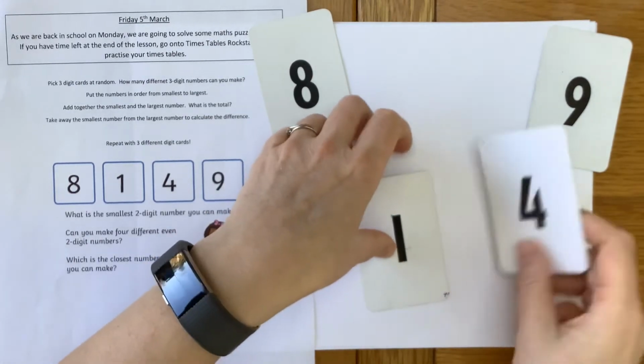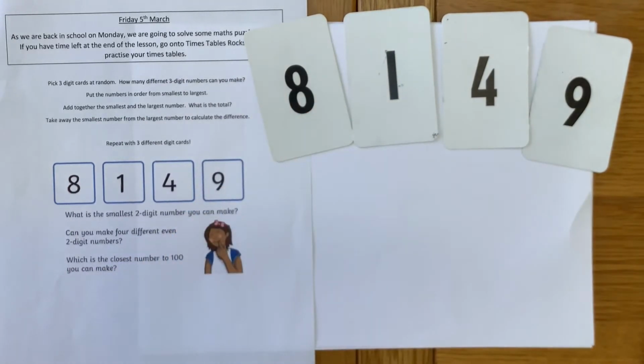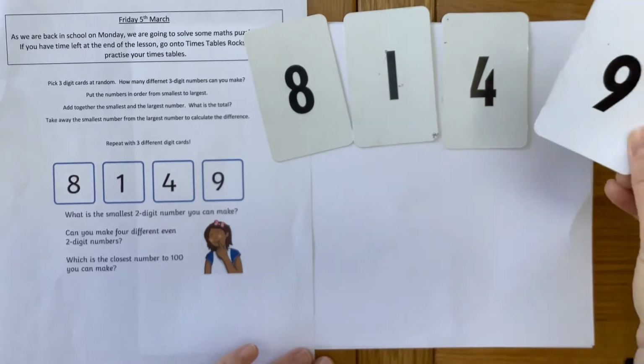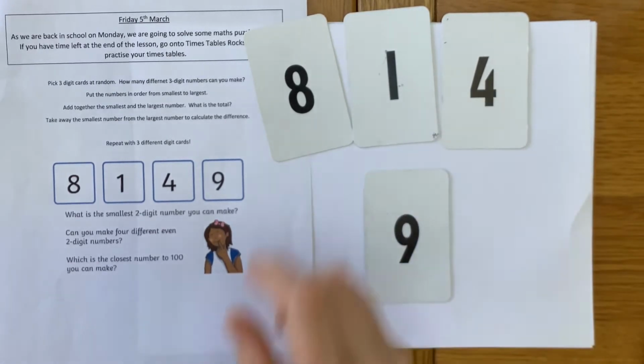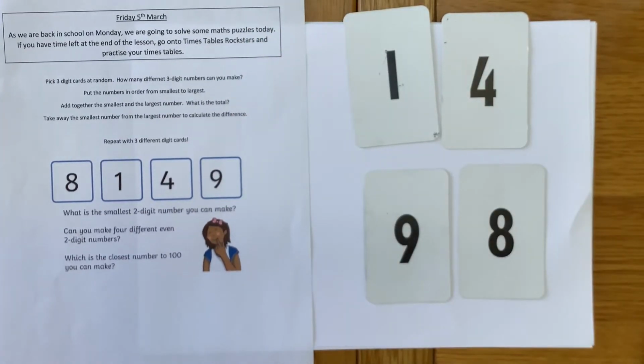What do you think is the largest 2-digit number you could make? Pause the screen and have a think. What's the largest 2-digit number you can make using these 4 digits? Okay, hopefully you did the opposite of what I did. You thought about what the highest digit was. 9, that will go in the 10s, and then the 8 will go in the 1s to give us 98. So 14 was the smallest number we could make, and 98 was the largest number we can make.